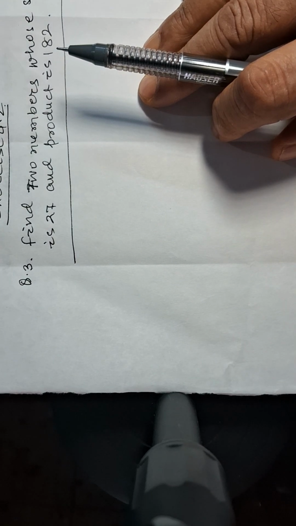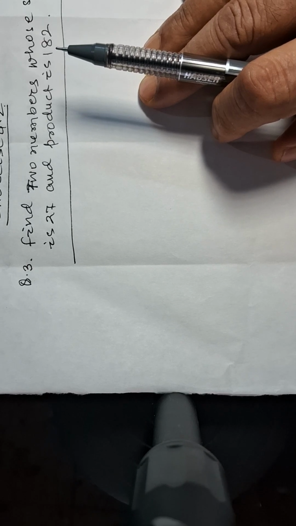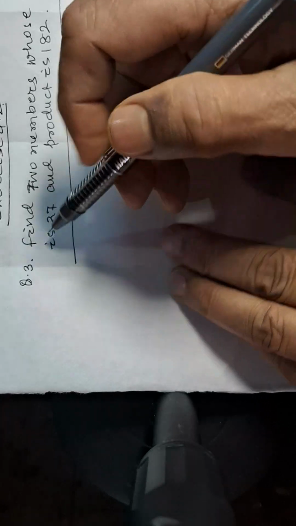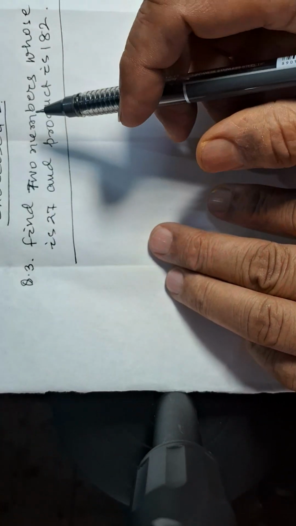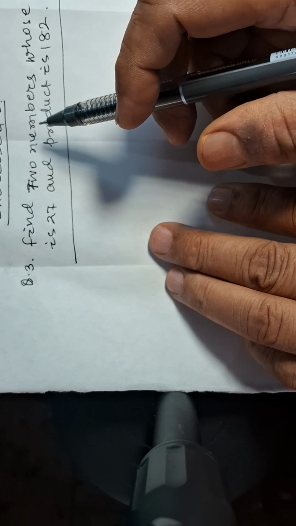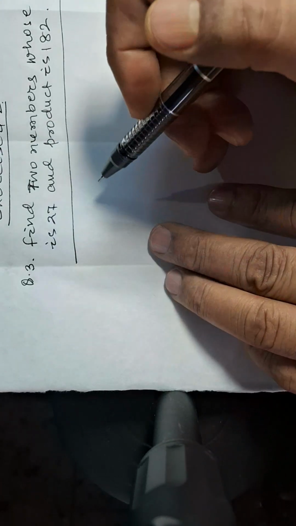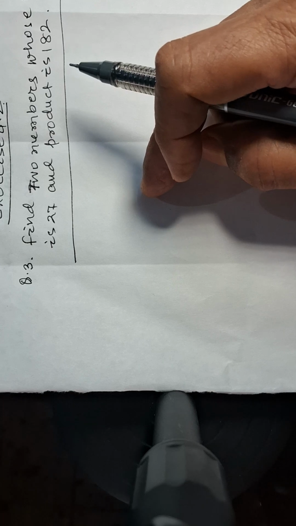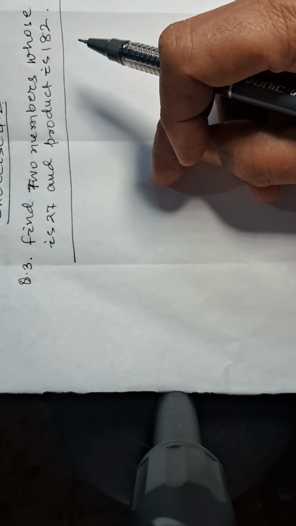We are discussing question number 3 of exercise 4.2. The question is: find two numbers whose sum is 27 and product is 182.